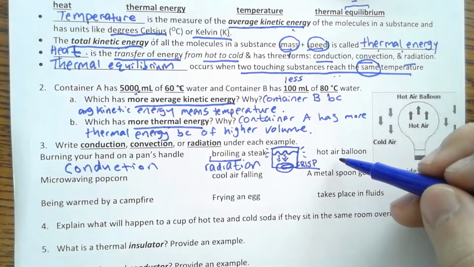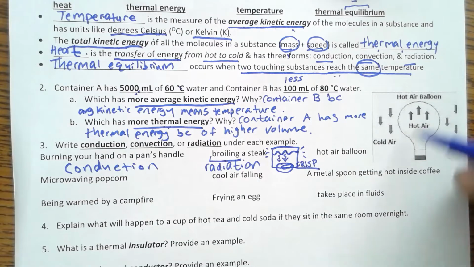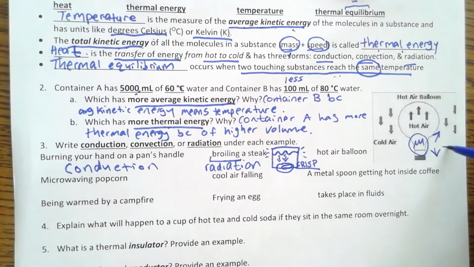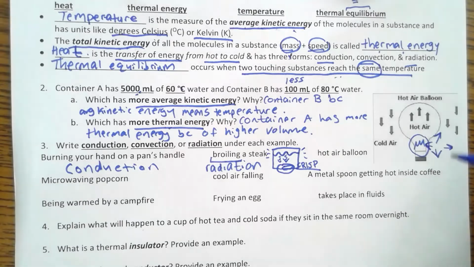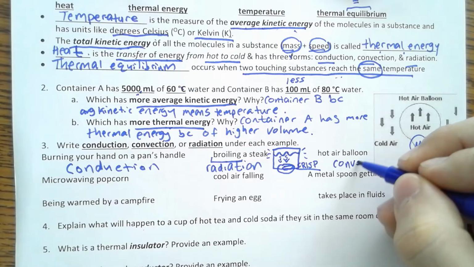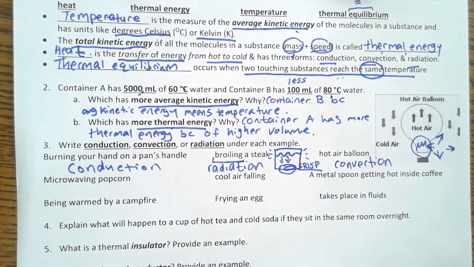A hot air balloon. Look at this picture. This is how a hot air balloon works. They put a flame here. They heat up the air inside, so hot air will be rising, and then cool air around it helps it sink to the ground, so they can alter the flame to make it go up, to make it go down, make it go left and right. So anytime you see hot air rising and cool air falling, we call that convection. Okay, convection.